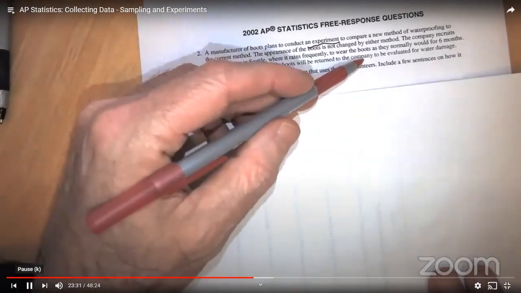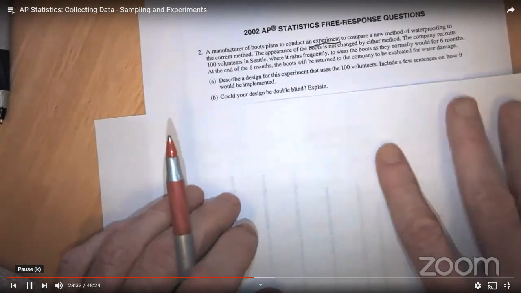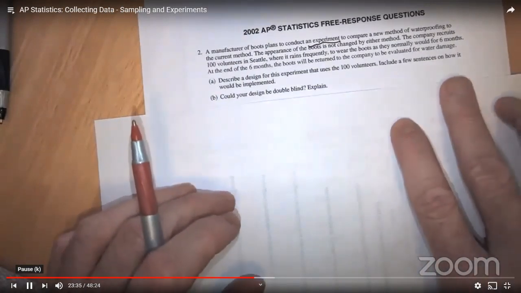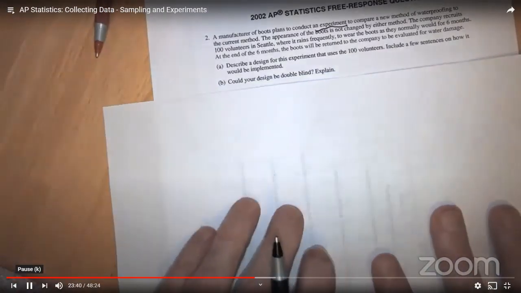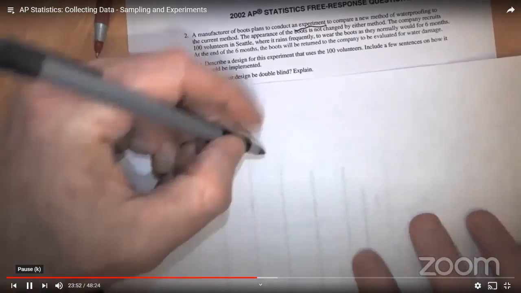So describe a design for this experiment that uses the 100 volunteers. Include a few sentences on how it would be implemented. So I'm going to come up with a good design. I don't think it's the best, and I'll tell you why. While I'm working on it here, see if you can think of a better design, because we always want the best design.